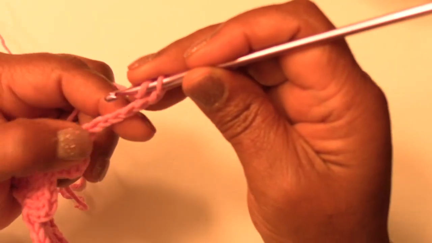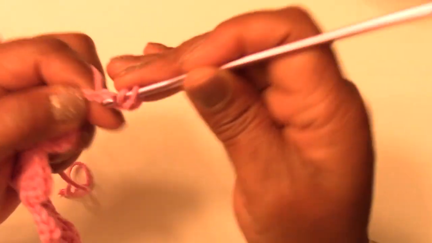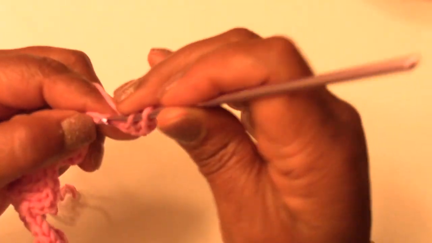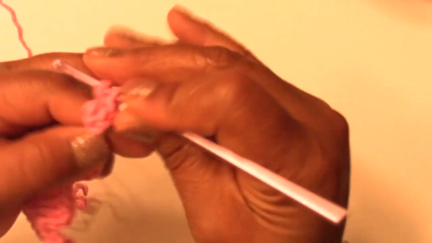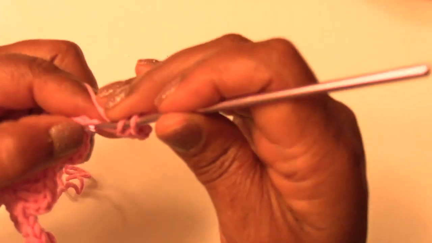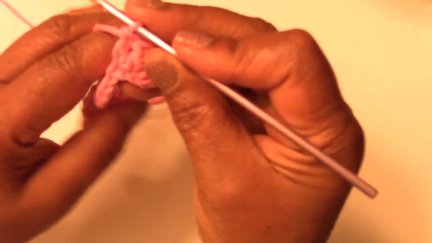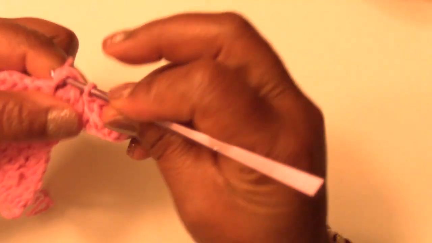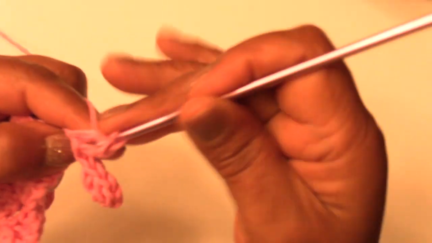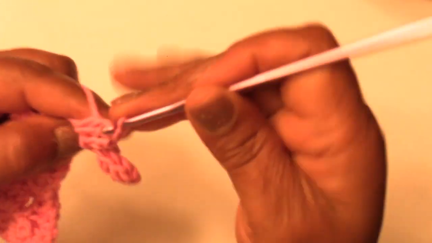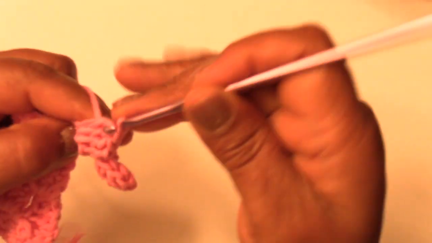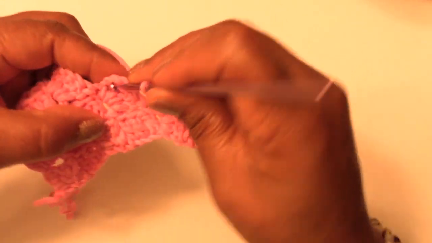1, 2, 3, and flip and connect. So far all we've been doing is increasing. When I get to the end of this row, I'm going to stop increasing so I can teach you how to decrease.